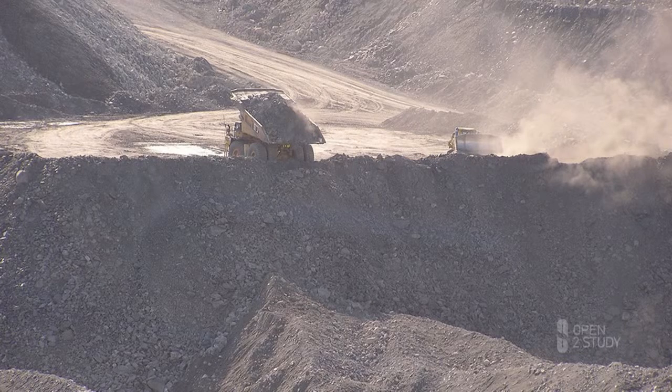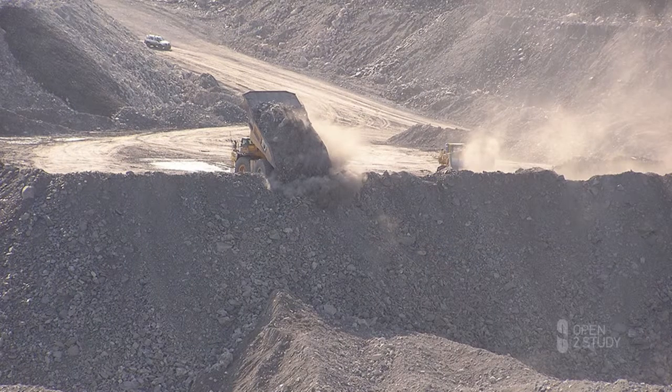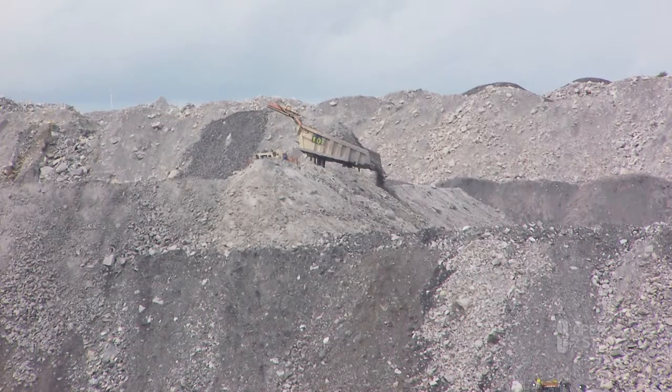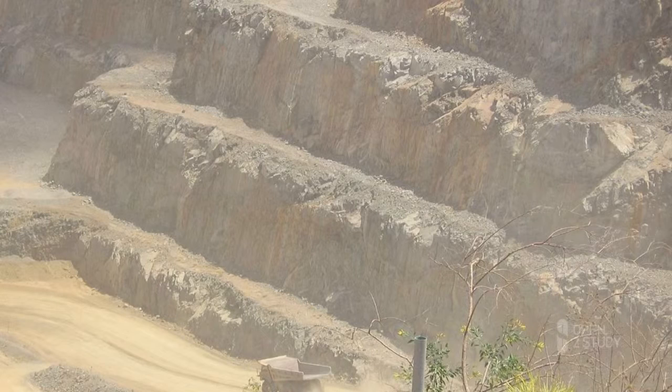In this sequence of images, you can see the dumping of the overburden material from a truck at the Saxonville Colliery open cut, further up in the Hunter Valley in New South Wales, Australia. Then, after dumping the material, the trucks drive back to the loading areas, as you can see in this image, where an empty truck is driving down a ramp in an open-pit diamond mine in Australia.